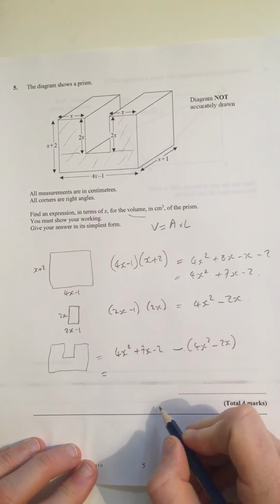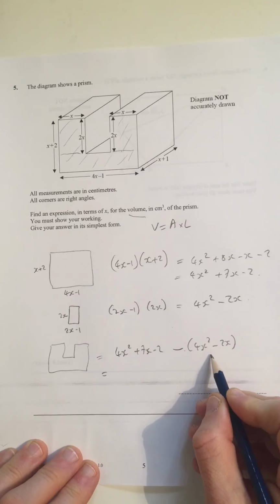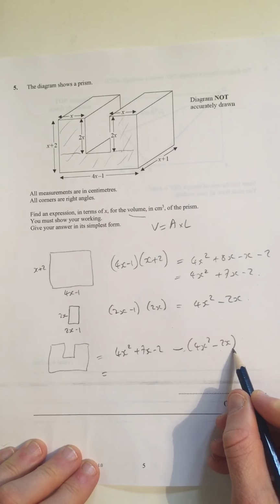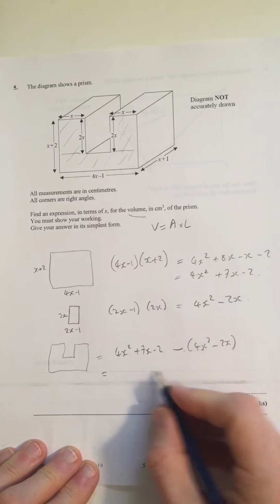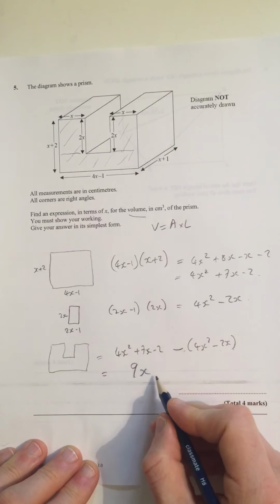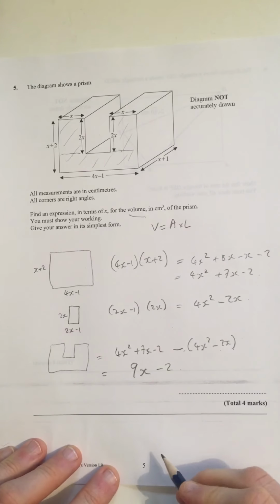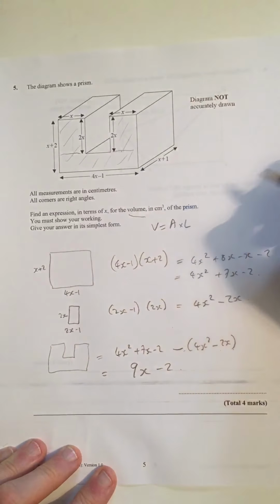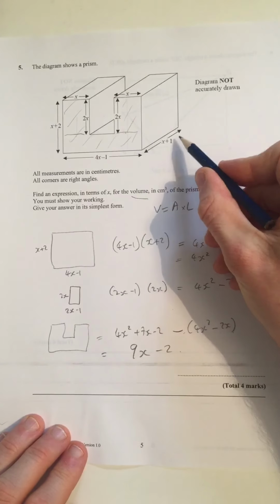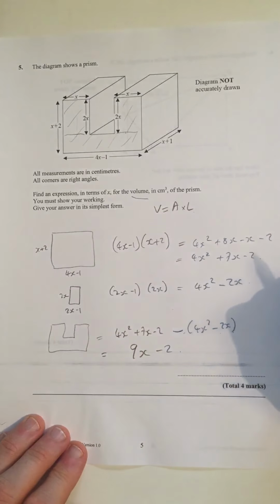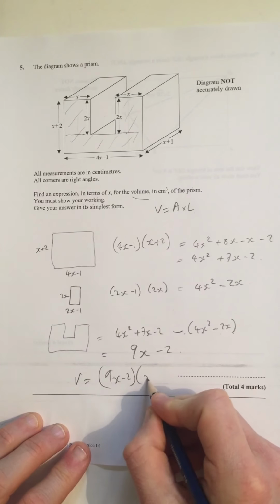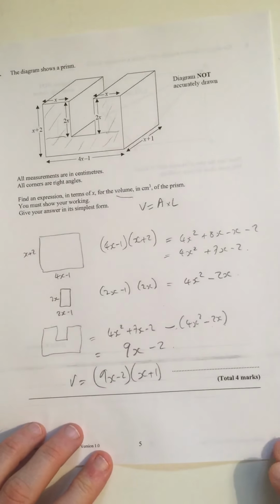4x squared take away 4x squared is 0. 7x minus minus 2x, so that's going to be 7x plus 2x, which is 9x, and then I've just got the minus 2. So the area of the U shape is 9x minus 2. I then need to multiply that by the length to get the volume. So the volume is 9x minus 2 times x plus 1.